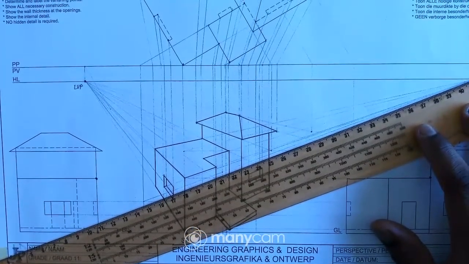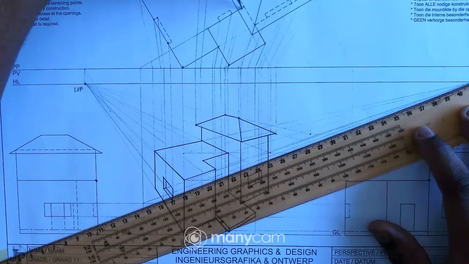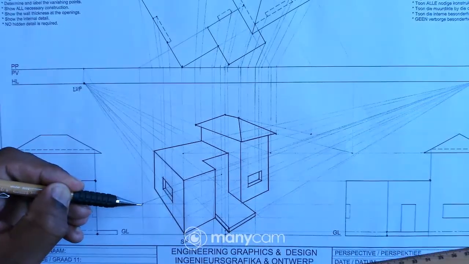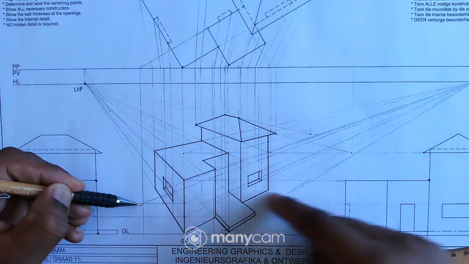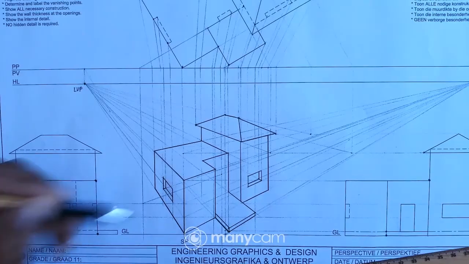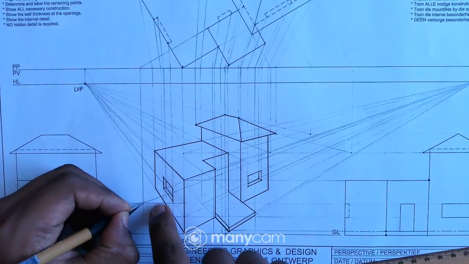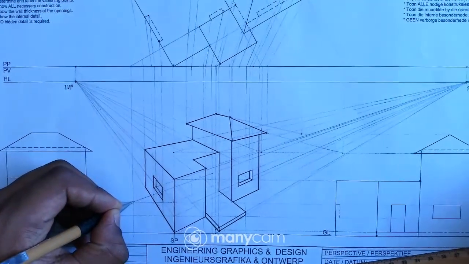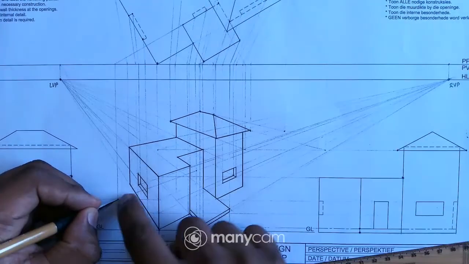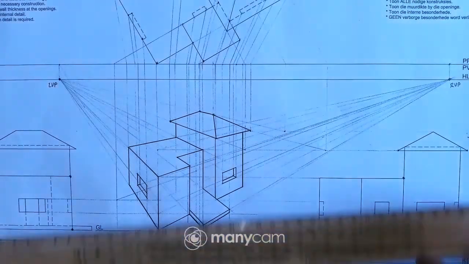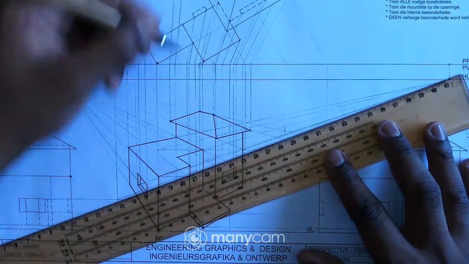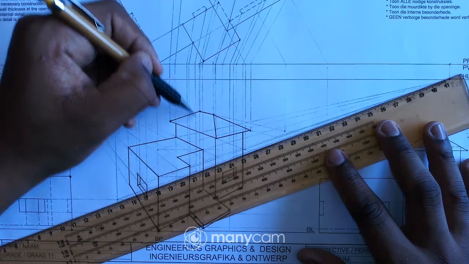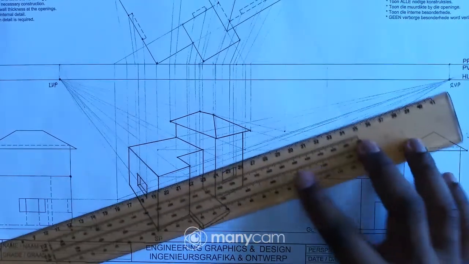Sorry about that. I had to extend that line down and then draw a vertical line, and from there I had to project the height of the door to that line, and I have a point there. I'll take that point to my RVP, right, to my RVP. So this is the height of the opening. If I check that point of the door, it's right over there.